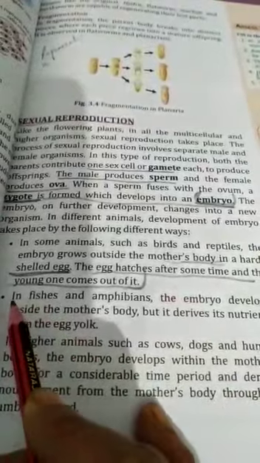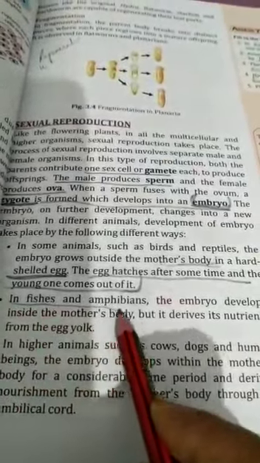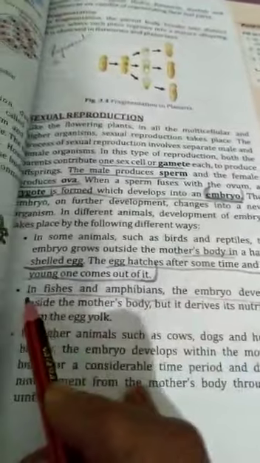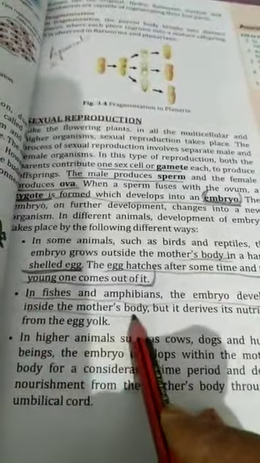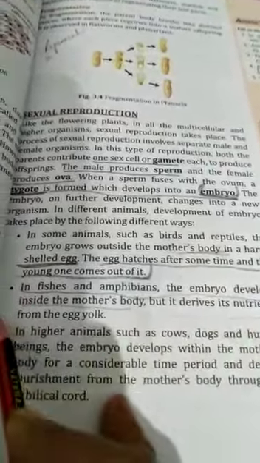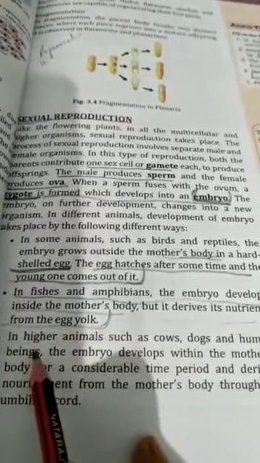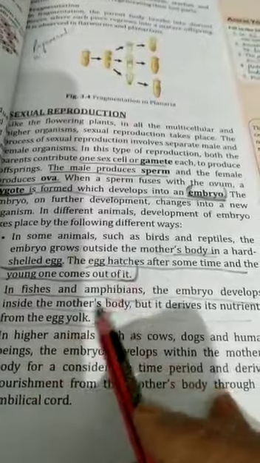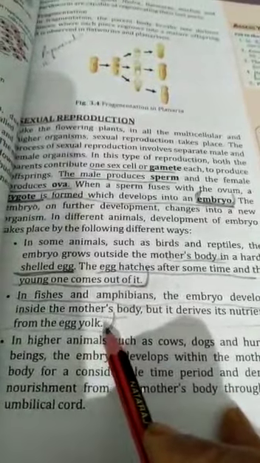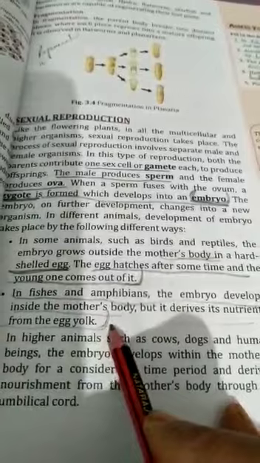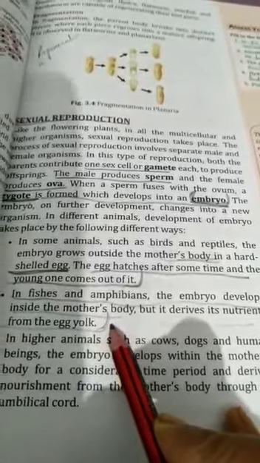Same in the case of fishes. In fishes and amphibians, the embryo develops outside the mother's body, and it derives its nutrients from the egg yolk. So these are the sexual reproductions which do not take place inside the mother's body.